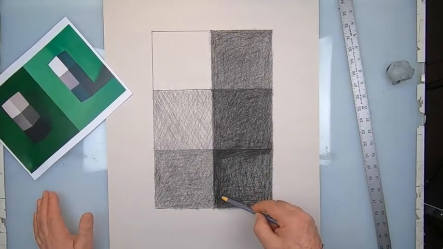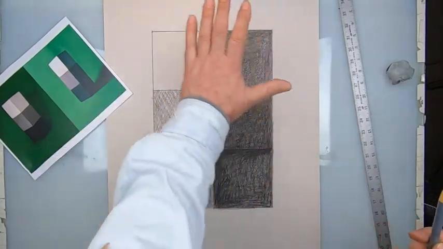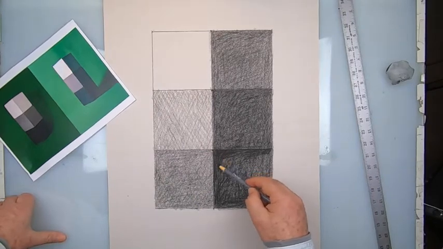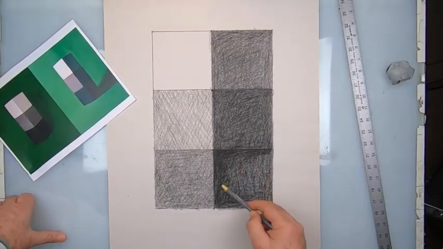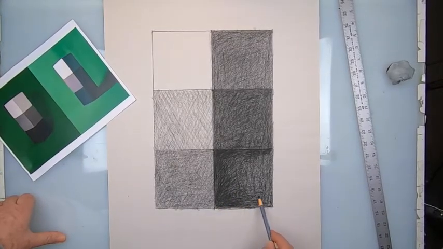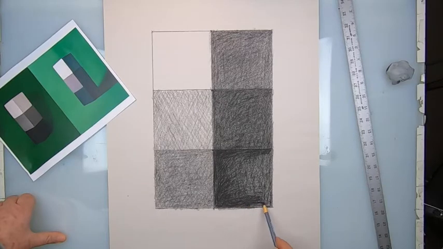Right, and this idea that we develop the values in stages, identifying the subsets, is to maintain control so that your values don't get out of control. And we're always working from light to dark.